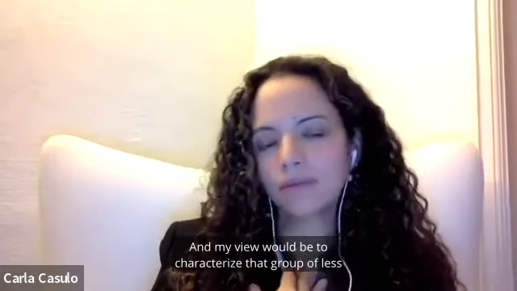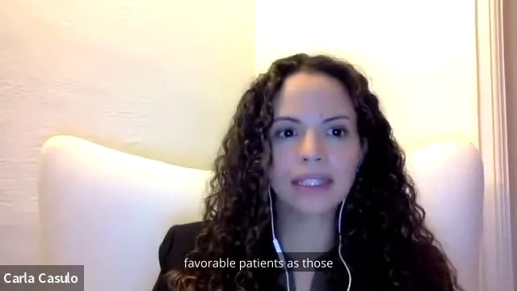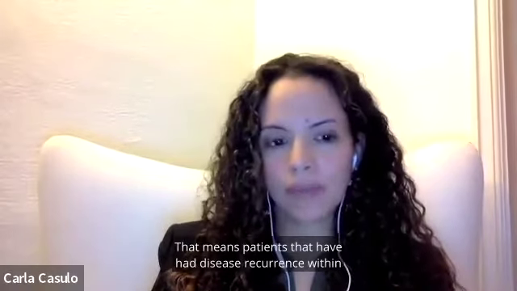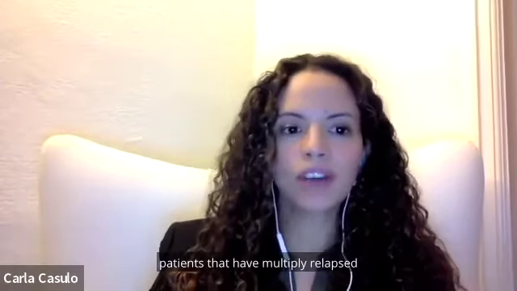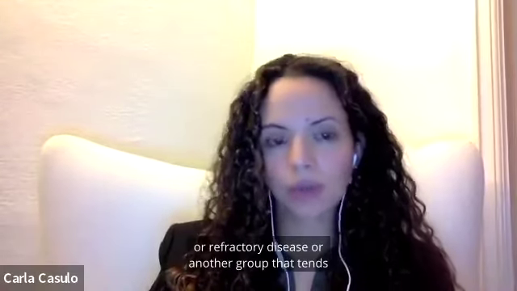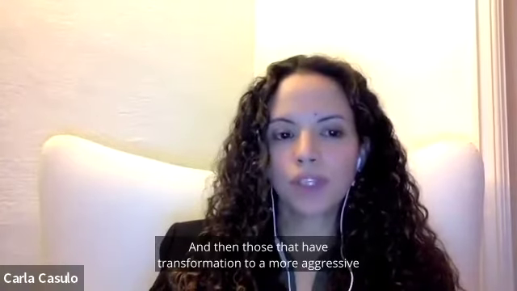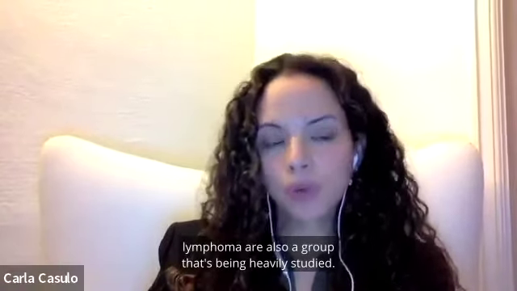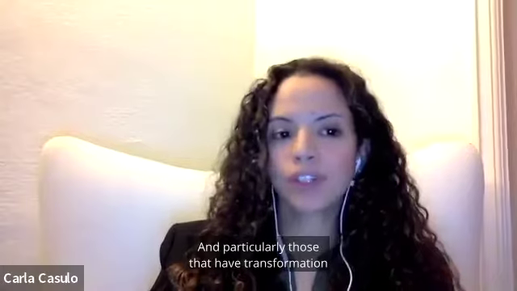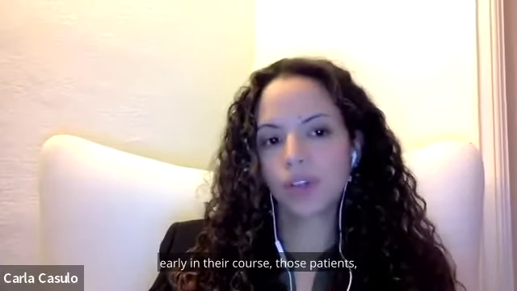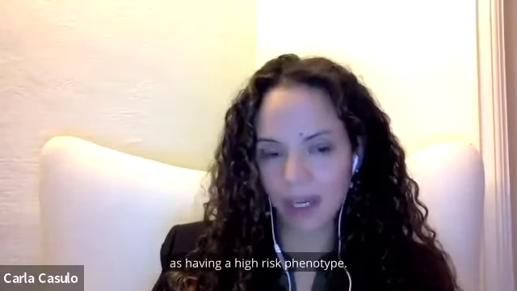And my view would be to characterize that group of less favorable patients as those that have early disease progression. That means patients that have had disease recurrence within 2 years of their diagnosis. Patients that have multiply relapsed or refractory disease are another group that tends to have less favorable outcomes. And then those that have transformation to a more aggressive lymphoma are also a group that's being heavily studied. Particularly those that have transformation early in their course, those patients also I view as having high risk of poor outcomes. And I've loosely categorized them as having a high risk phenotype.